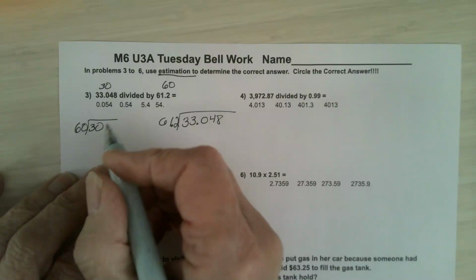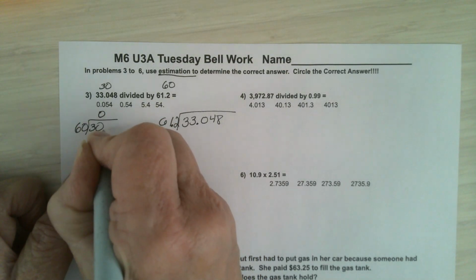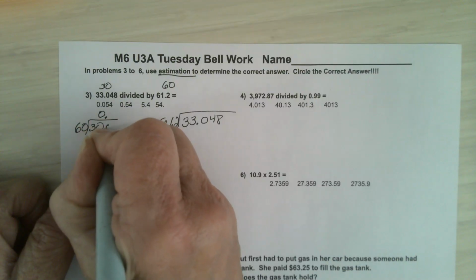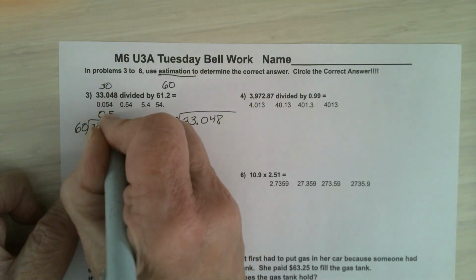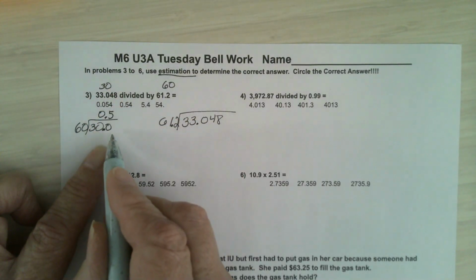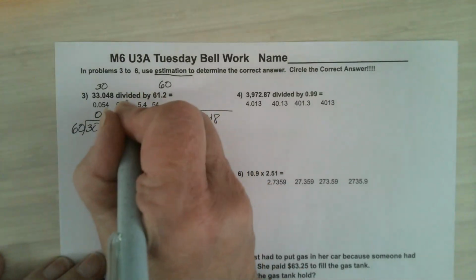Well, how many 60s are in a 30? There are no 60s in a 30. Add a decimal point and a 0. How many 60s are in 300? 5. So we think that the answer is going to be a 0.5 answer. Which choice would that be if you were using estimating skills? Yes. The second answer is 0.5.